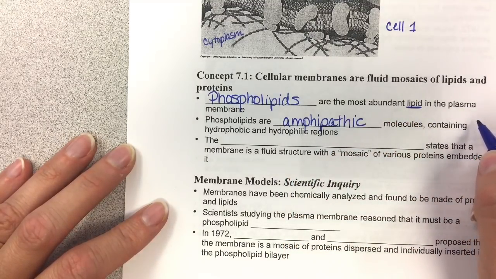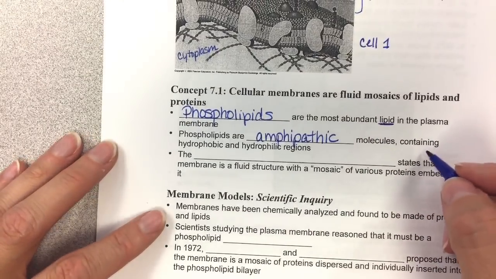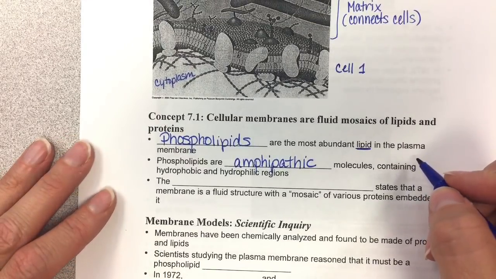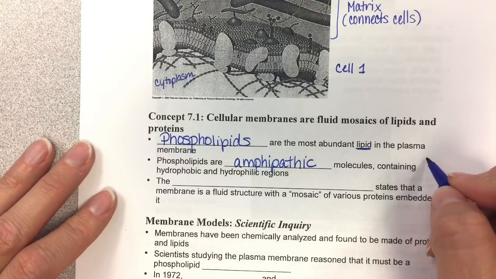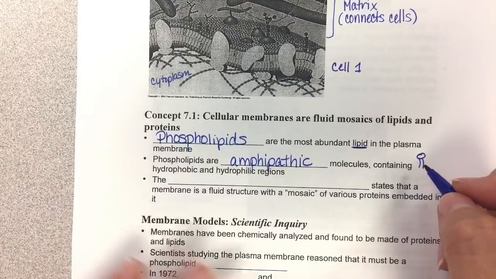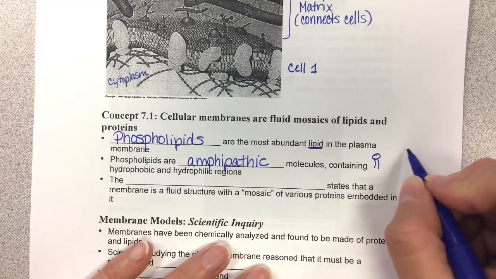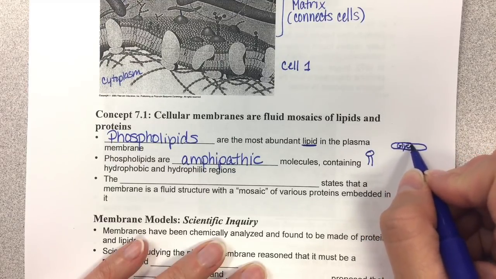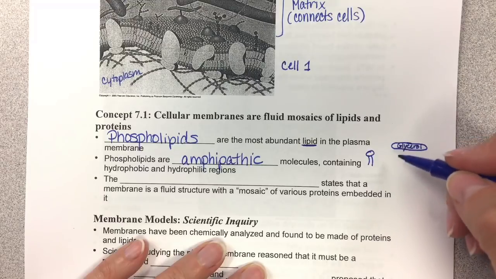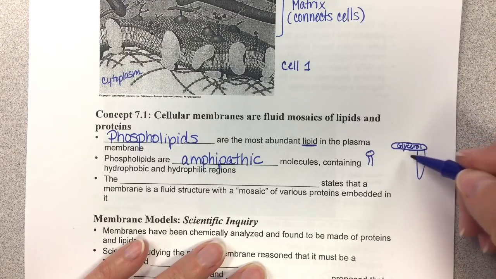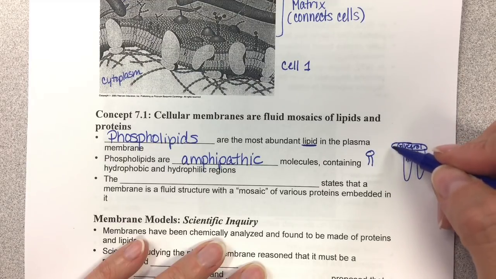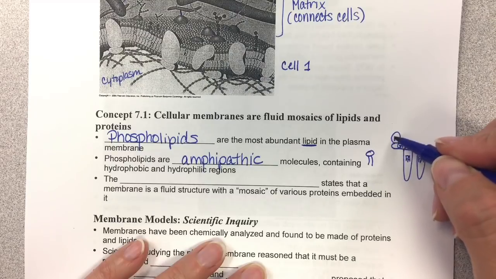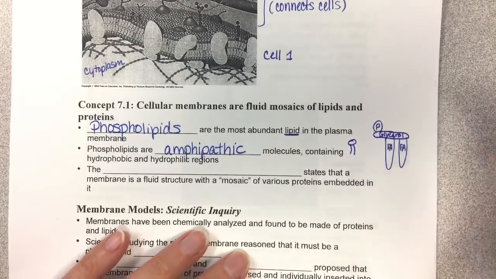If you recall, when we looked at the structure of the phospholipid, we drew it with a head region and 2 tails coming out. But really the structure is that 3-carbon glycerol molecule connected to 2 fatty acids. These are fatty acid chains. And instead of a 3rd fatty acid, you have a phosphate group.